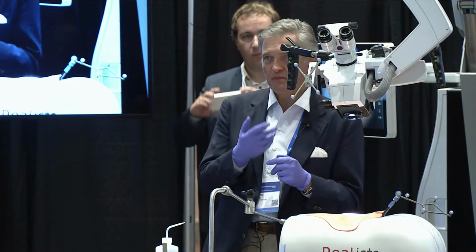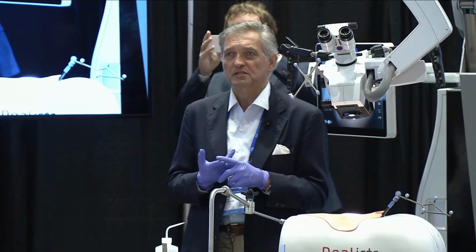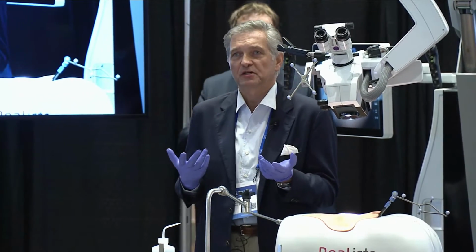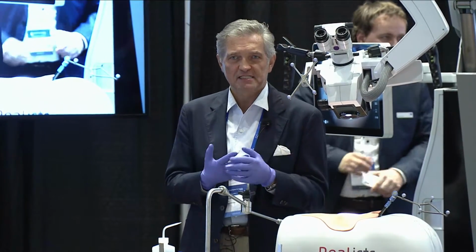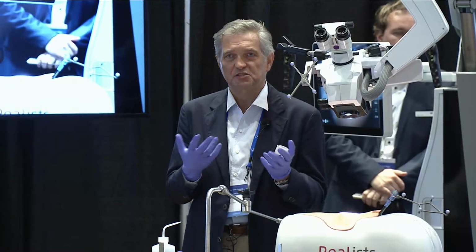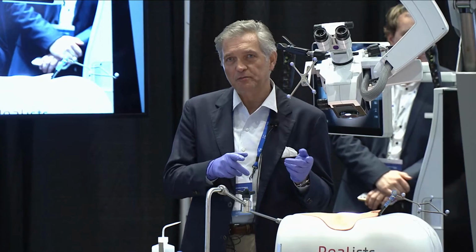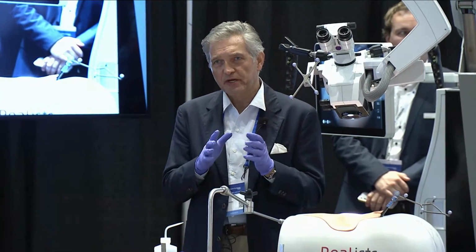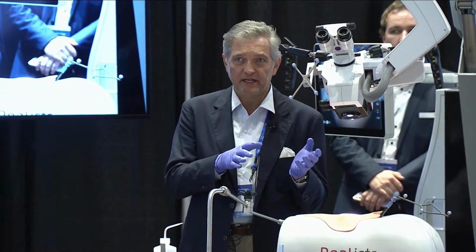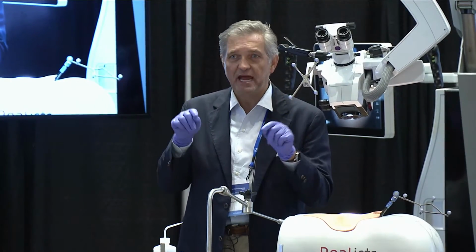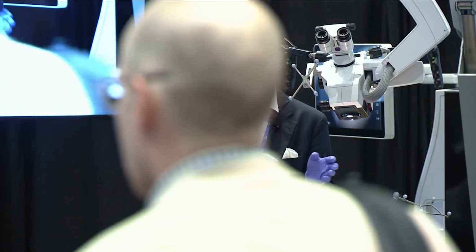Then obviously the microscope. I personally think, and again, our group where I practice, we all use the microscope because it just helps you visualize, it's safer, you can see all the critical structures. And now the combination of navigation and microscope allows you to integrate both, and we can actually use navigation or really augmented reality to show you all the particular landmarks for this procedure through the microscope.